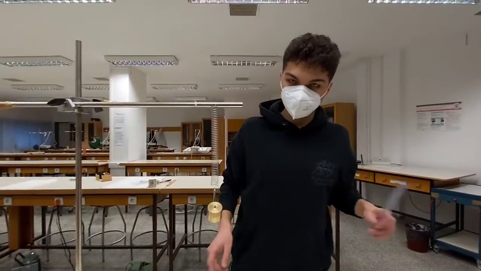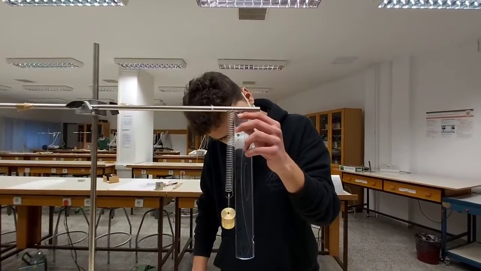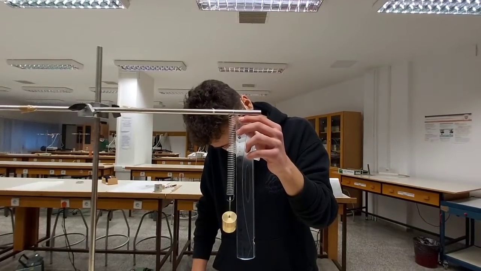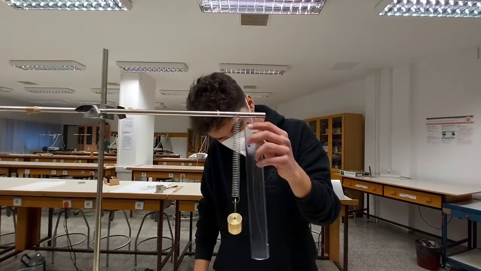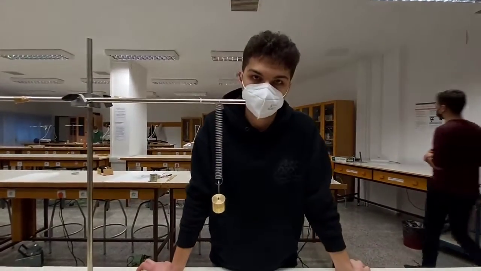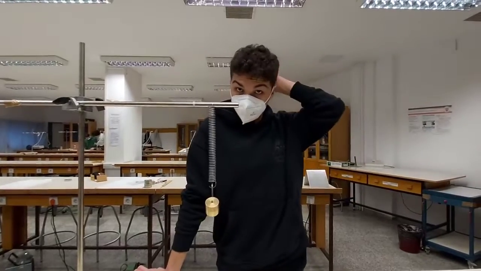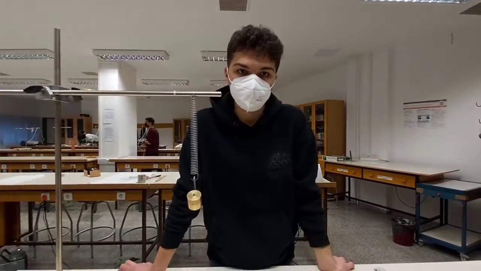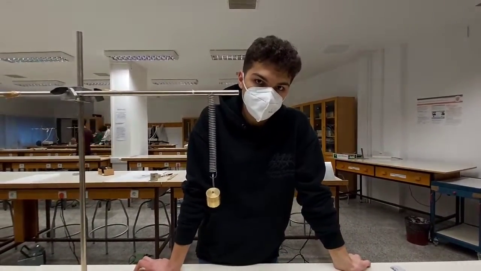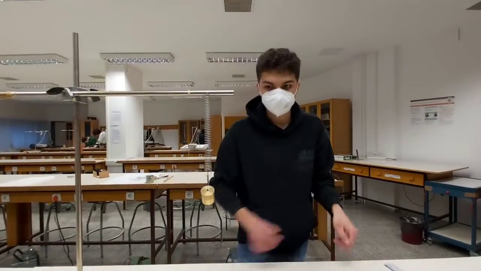This is now 200 grams. And yes, the spring has increased by about 6 centimeters. By using these results, we are able to find the K constant of the spring for the first part.